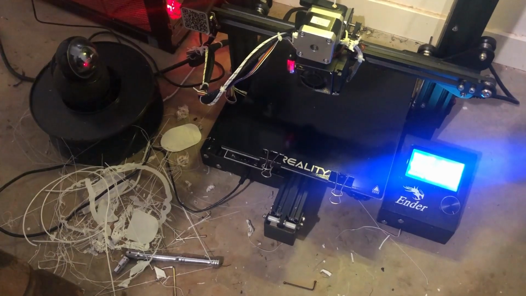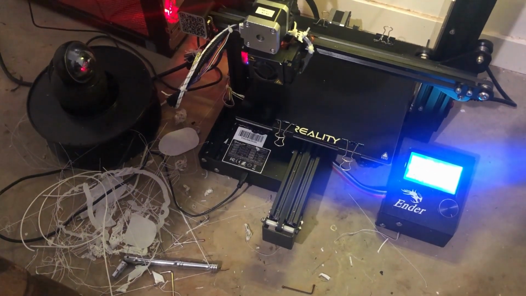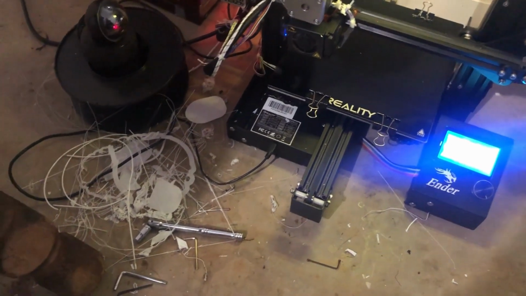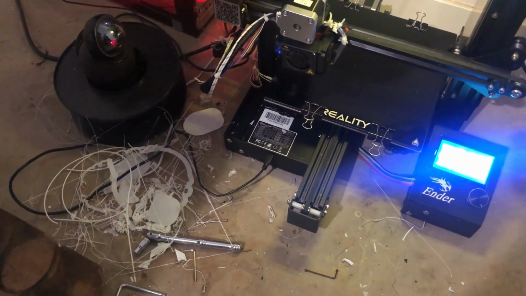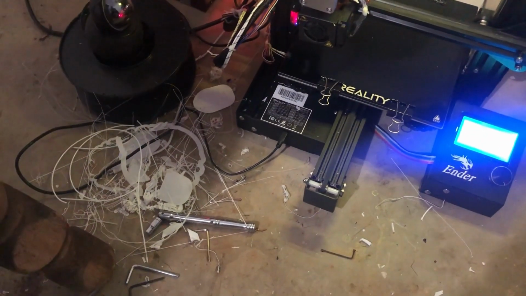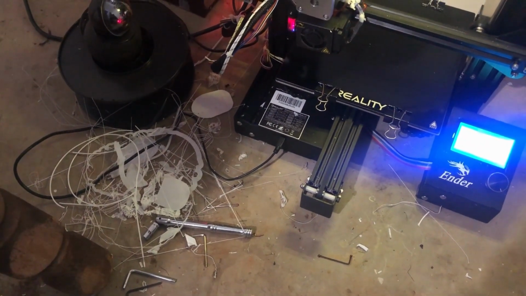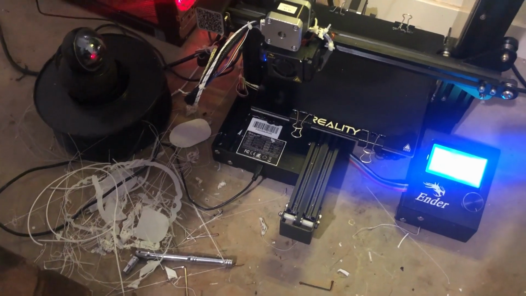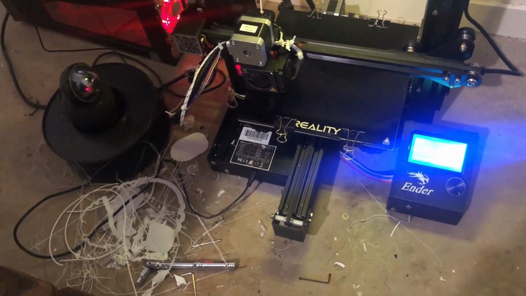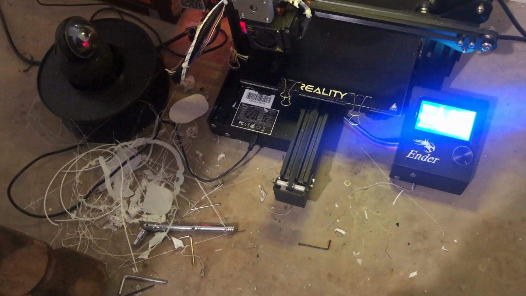So it's doing something. Really doing something? I don't know why it's thought that it's auto-leveled at such a height. What is going on here? Okay, well it's having problems. But hopefully I can get this done and it should be pretty good.